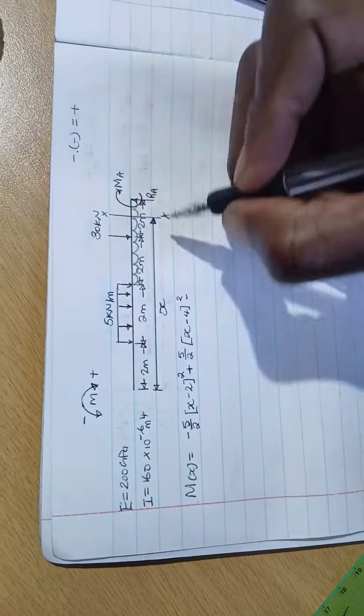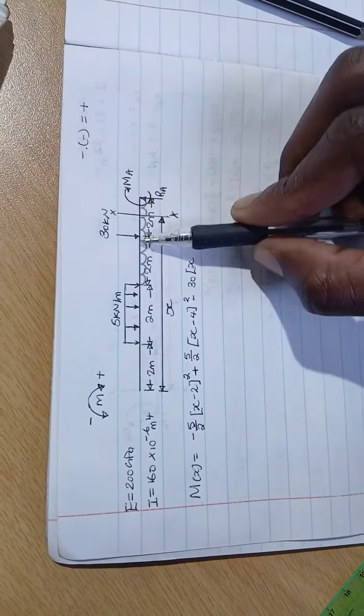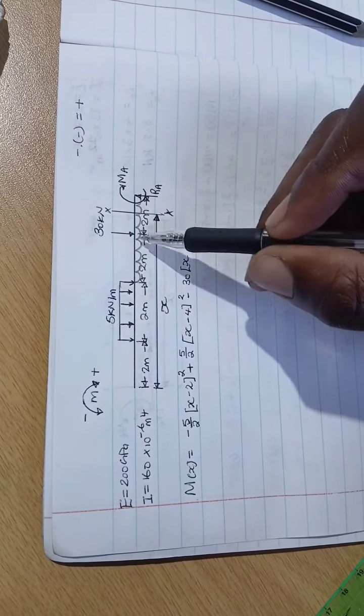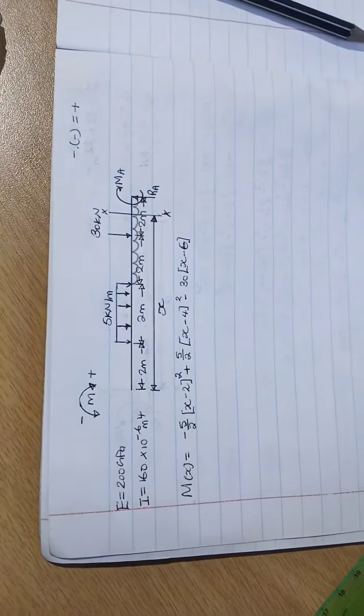Now we are talking about that 30 kilonewton, which is bringing this thing anti-clockwise also. So now it's going to be x, and then what is there before our x? It's 2, 4, 6. So now we cover 6, and we're going to subtract that 6 from x, because we're interested in the distance from that load to x, which is 6. So this is our equation.